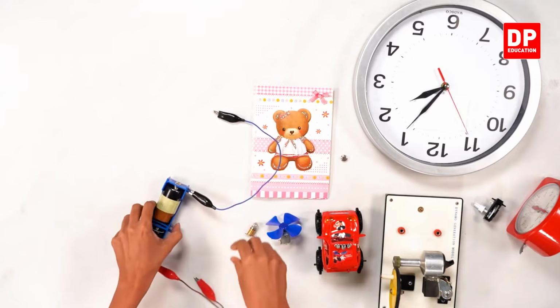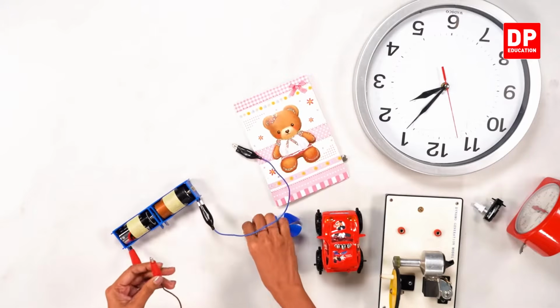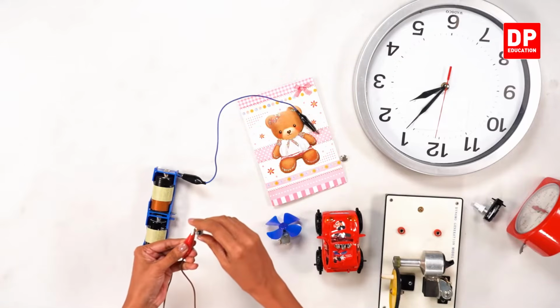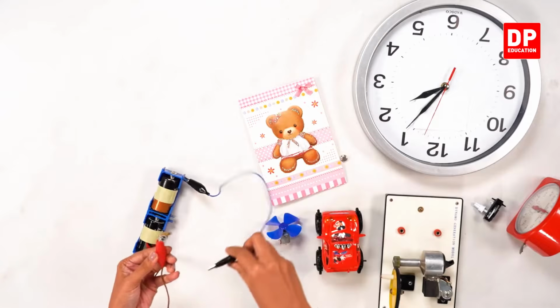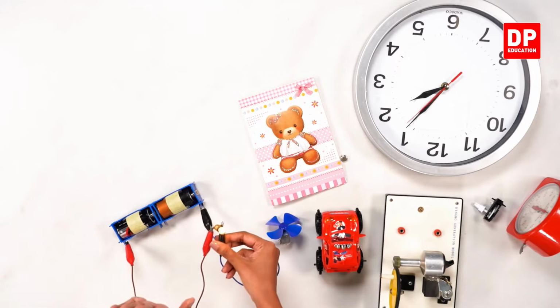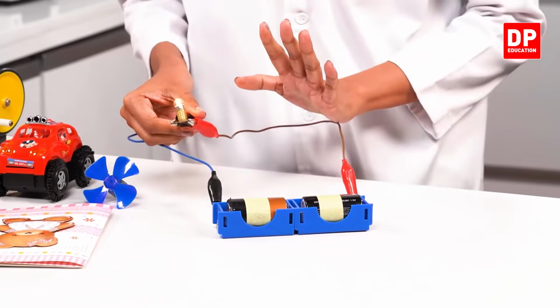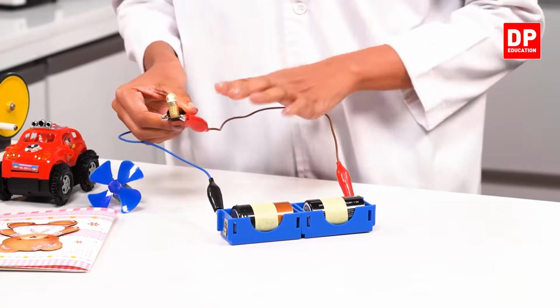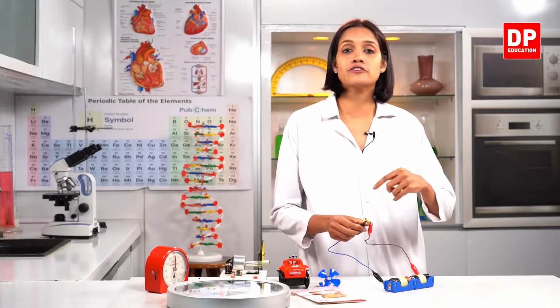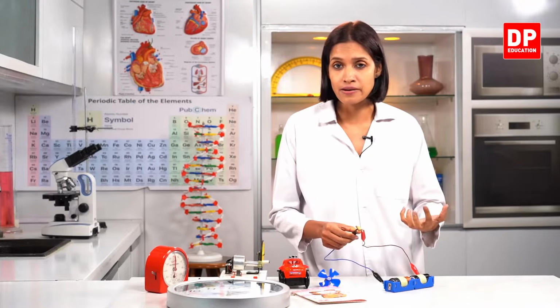First of all, I am going to connect these wires to the dry cells. Right. And then I am going to connect the other ends of these wires to the bulb. Right. What happens, children? The bulb lights up. How did the bulb light up? Because electric current passes through this setup. Right? When an electric current passes through, the bulb lights up.